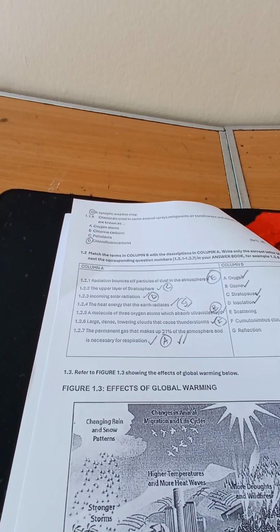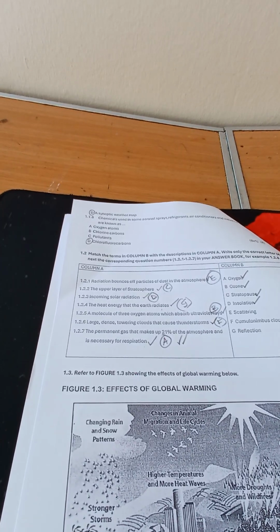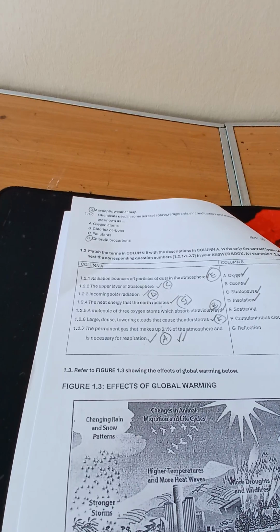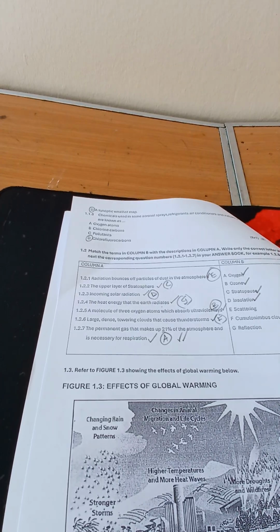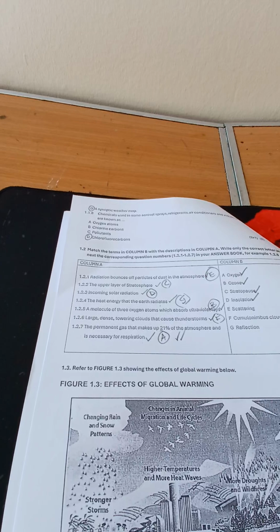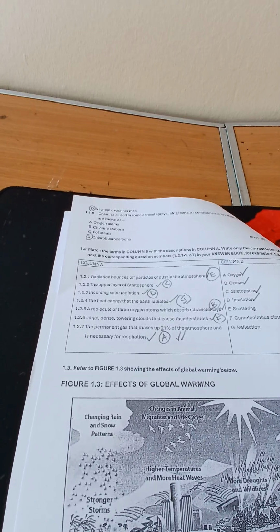Moving on now to 1.3. It reads: refer to Fig 1.3 showing the effects of global warming.